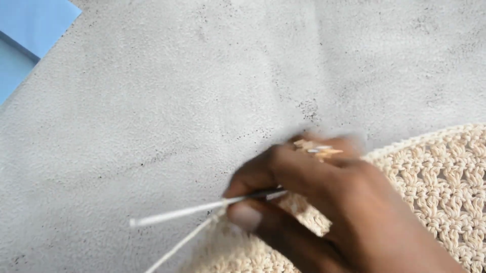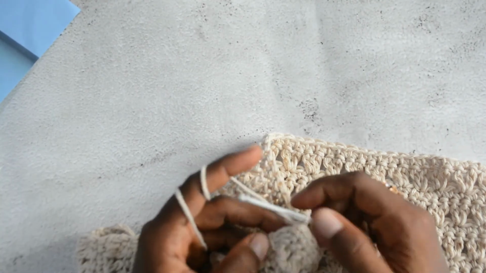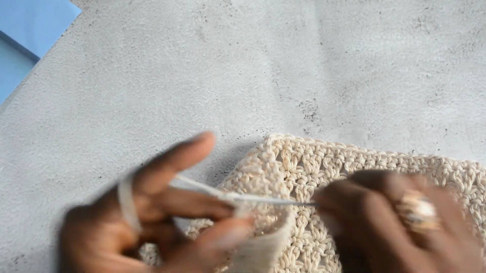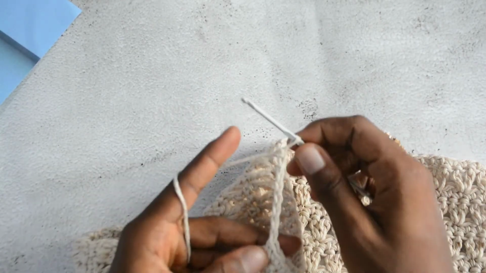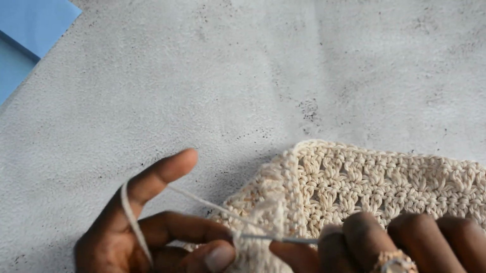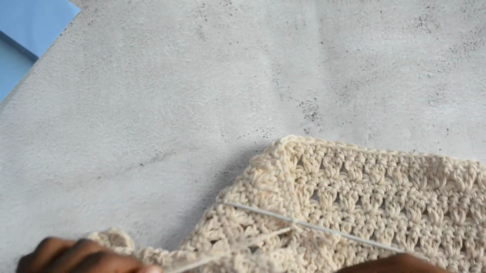And now that I'm done with this last single crochet, I just feel like putting a very short handle. So I'm just going to chain maybe 4, 5, 6, 7, 8. Honestly, I think 8 is fine because I don't want it to be too long. And I'm going to then slip stitch in that beginning chain 2. And then I'll fasten off my work and weave in the ends.